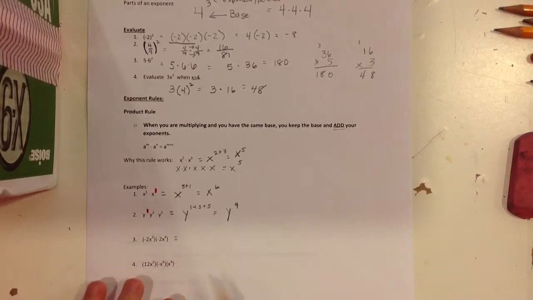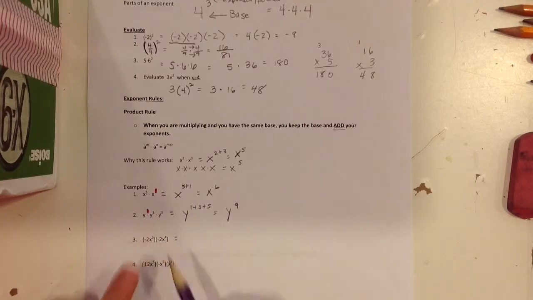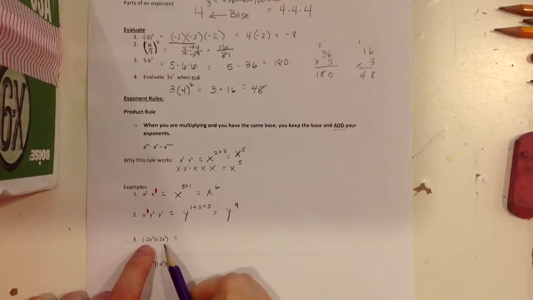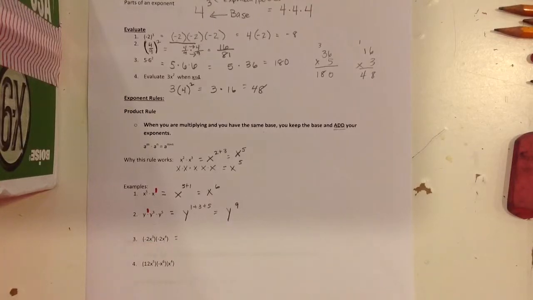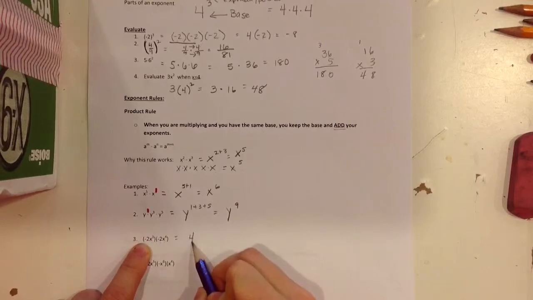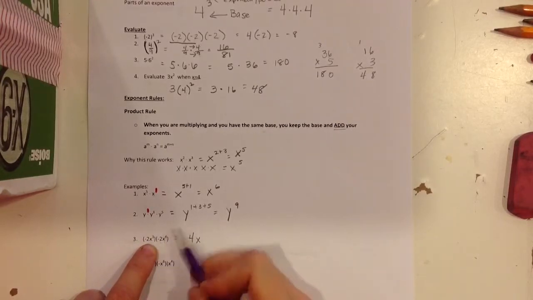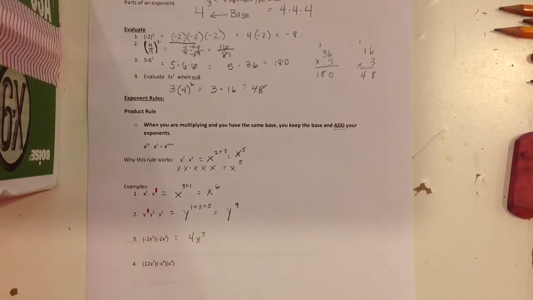Now notice that number 3 has numbers as well as variables. When you have numbers, you're going to multiply the numbers just like you would if you had a product, and we're going to use the product rule for our variables. So I have -2 times -2, that gives me a +4. And then for my x's, I have 3 plus 4 is 7. So I kept the base of x and I added my exponents.